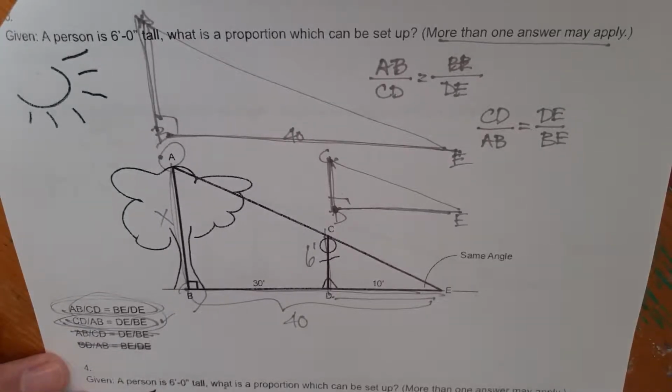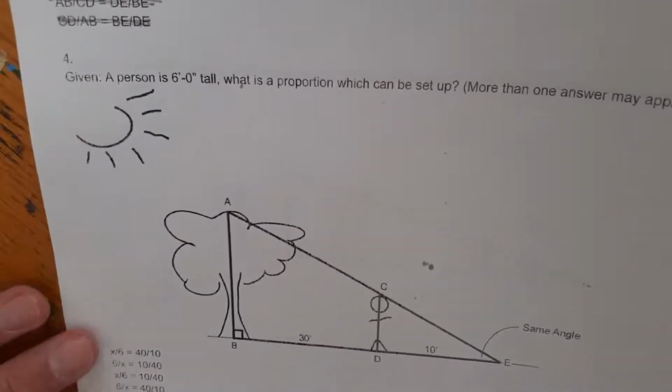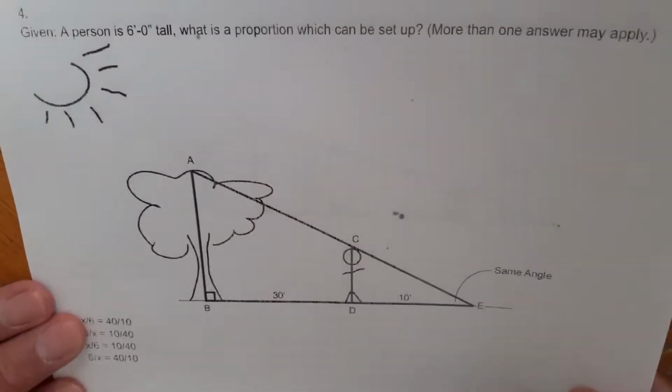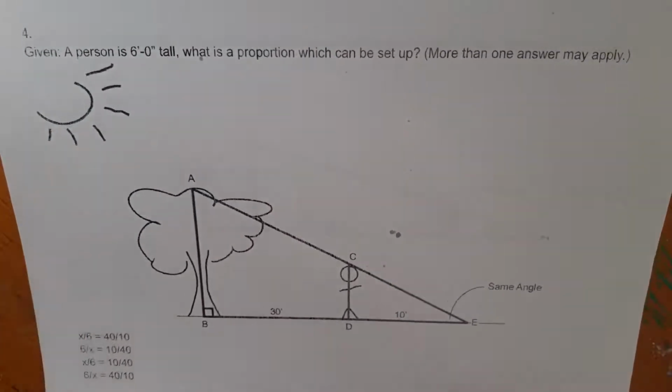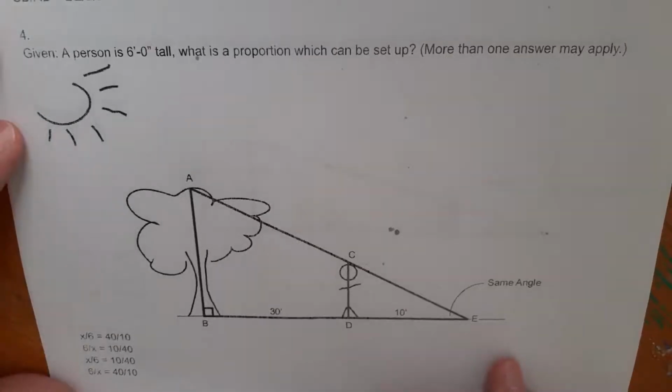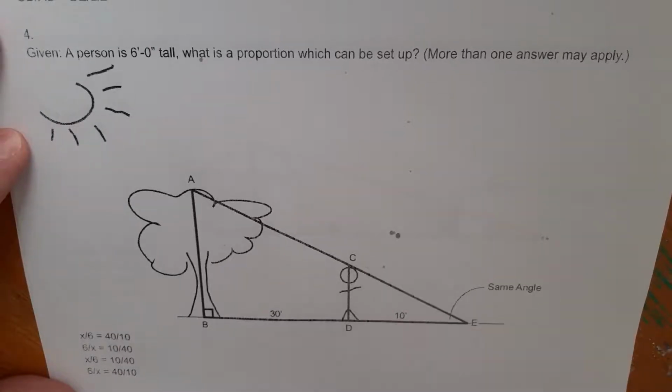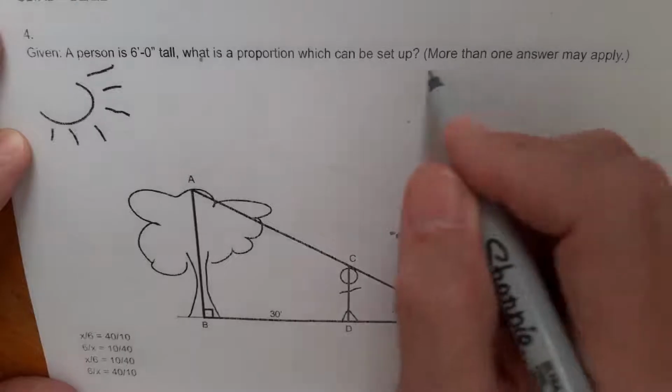Right? Kind of complicated. Trace it through. Watch this video a couple times. All right? Because that's why we're trying to warm up students on similar triangles before we actually get to that unit, by the way. So here we are again. Now we're talking about setting up an actual proportion. So now we're going through the same scenario, and it says more than one answer may apply.